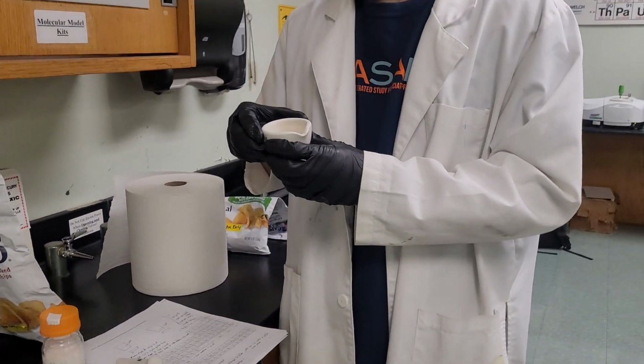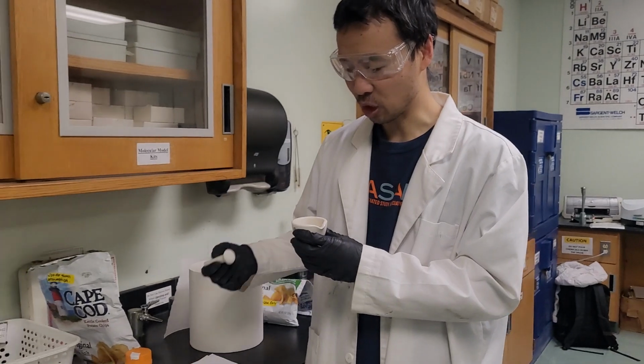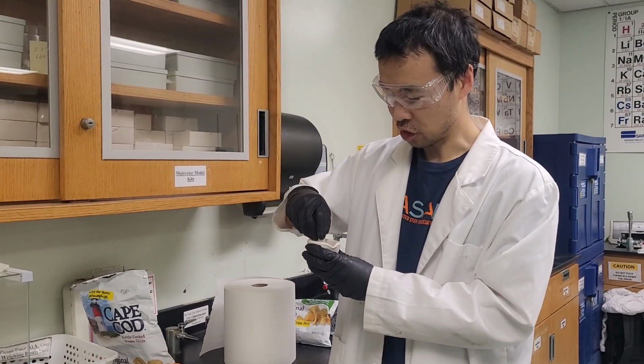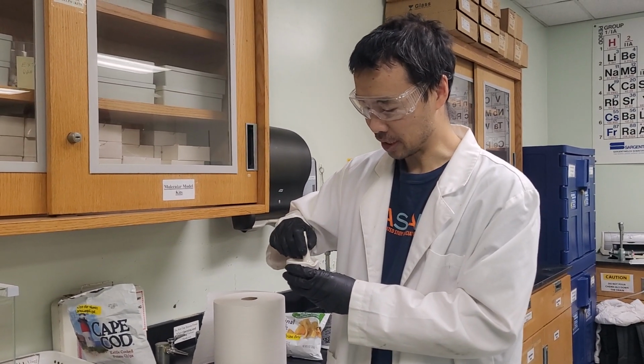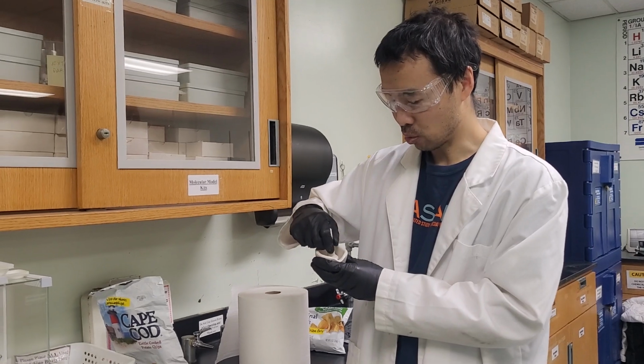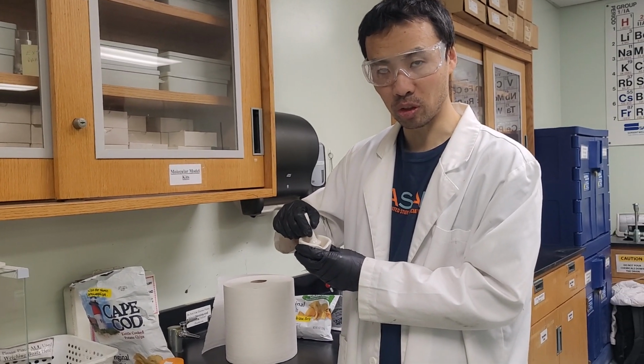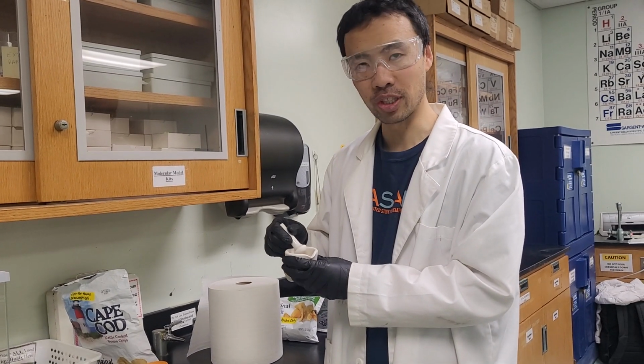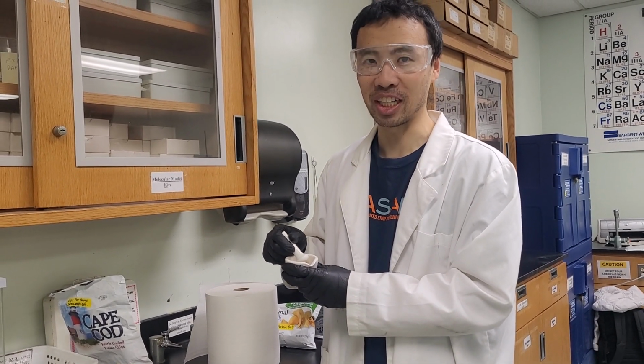So now I'm going to crush the chips into small pieces so that we get more surface area for the petroleum ether. Okay, and we'll move to the next video after the grinding of the chips.